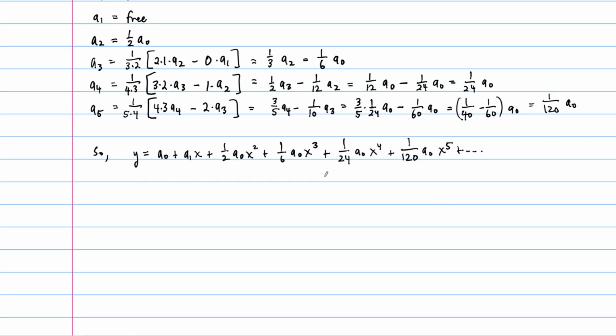And so we can rewrite our solution now, and we can kind of factor it into terms, right? So we can say we have our a0 times this function, 1 plus 1/2 x squared plus 1/6 x cubed plus 1/24 x to the 4th plus 1/120 x to the 5th. And you might be able to recognize a pattern here.